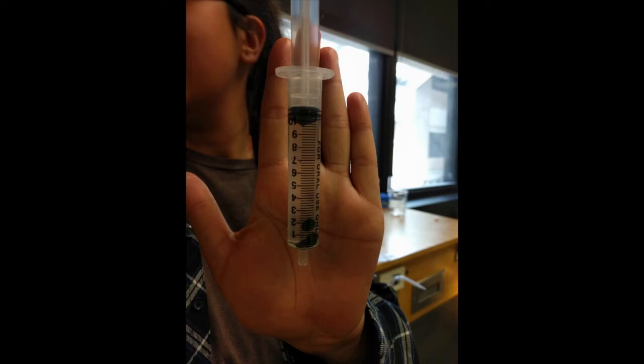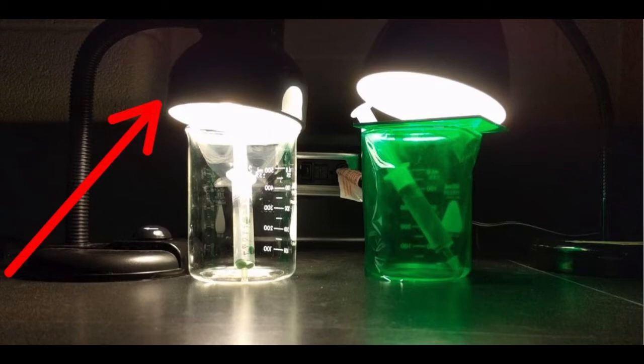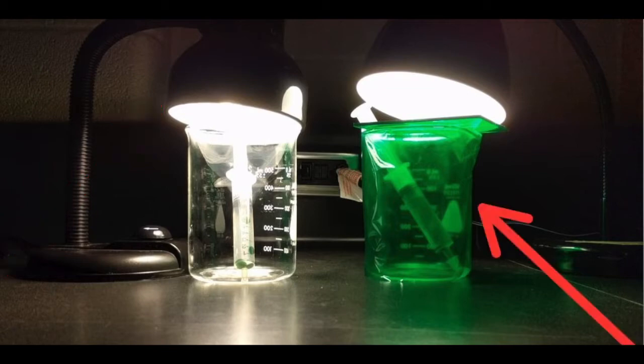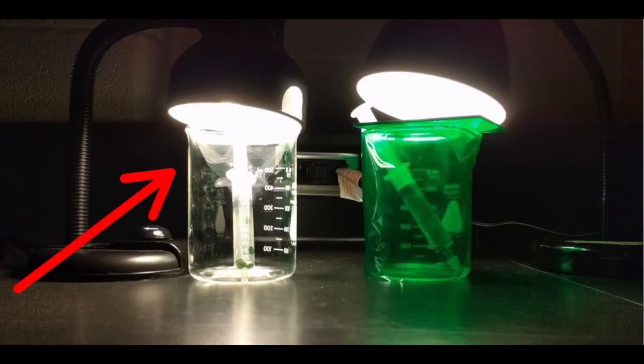to remove the oxygen from the leaf discs in order to allow them to sink to the bottom of the syringe. Then we placed the syringe in a 50 milliliter beaker, and then in a dark room, we used a 60-watt lamp and placed that on top of both beakers. Now, one beaker we wrapped with green filter paper, and we put a green filter on top to ensure that only green light was passing through, and then one we just used normal white light and there was nothing around it.